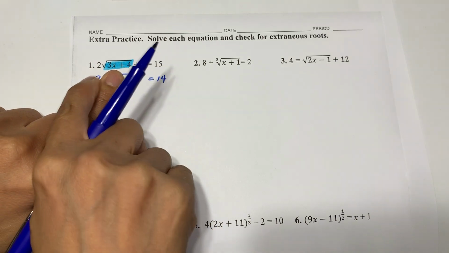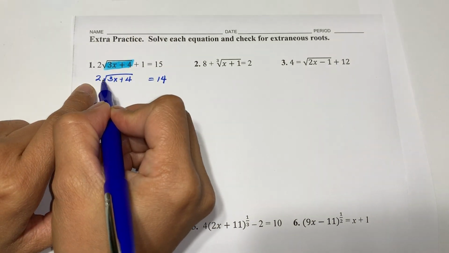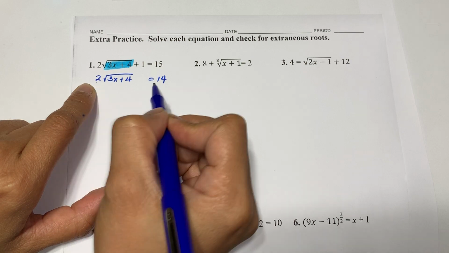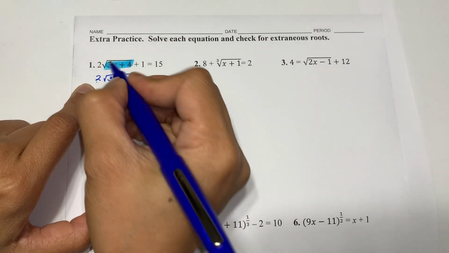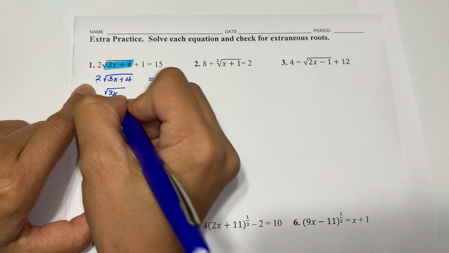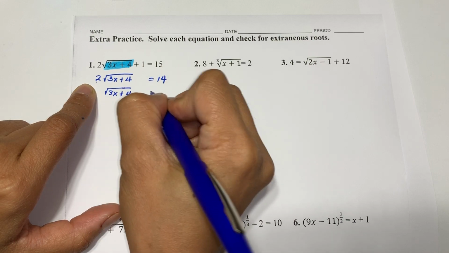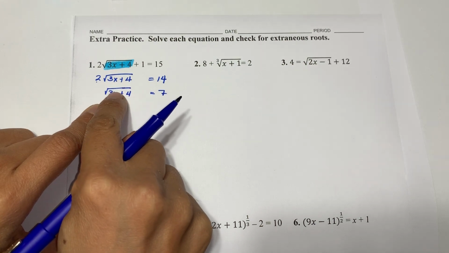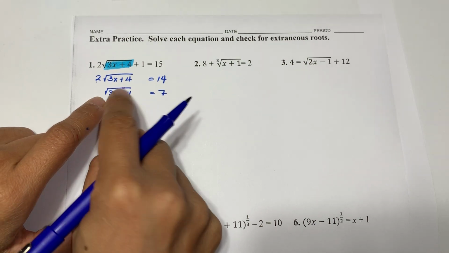And then again, isolate the radical. So we still have a 2 on the outside. This is times, next to each other is times. So the opposite of times is divide. So we're going to divide both sides by 2. So we end up with square root of 3x plus 4 equals 7. Now the radical is by itself. The 3x and 4 are inside, so they're together.